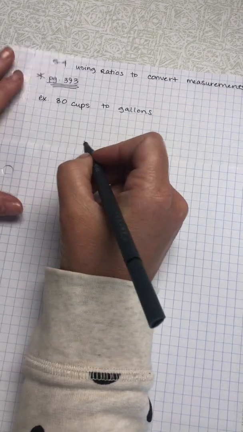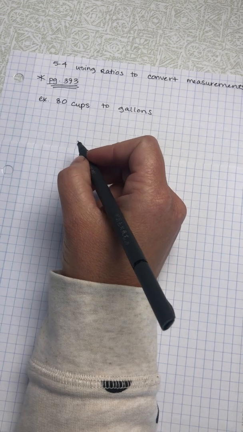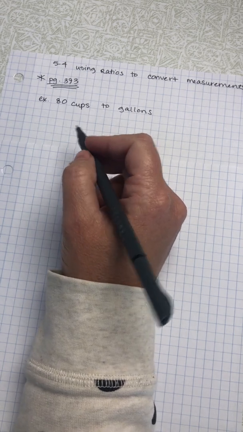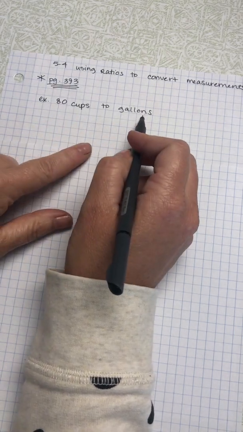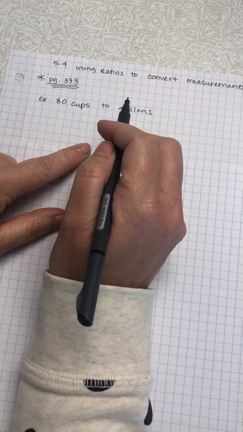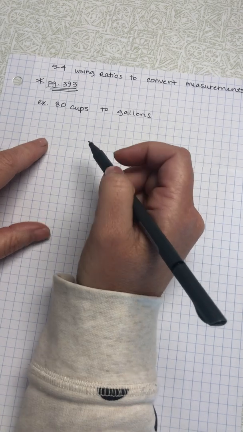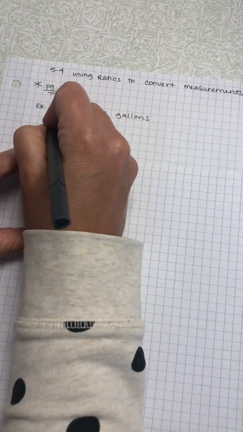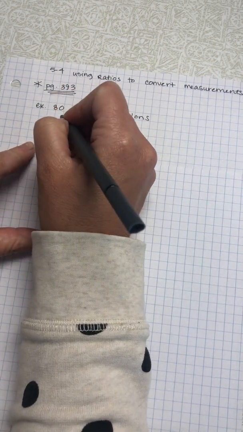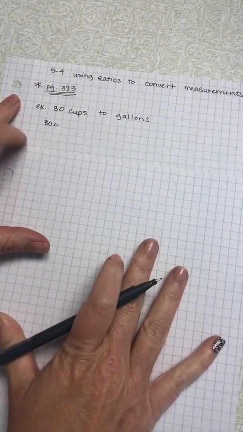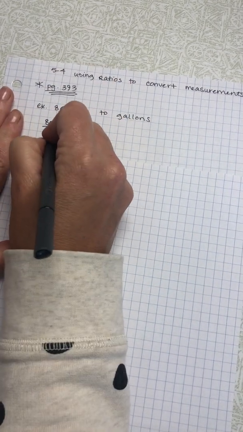So if I look on page 393, it gives me a lot of information, but not necessarily going from straight cups to gallons. The internet can be helpful, but pretending I wasn't able to use that and I only had my book, if I start with 80 cups, 80C, and I put that over 1, right?